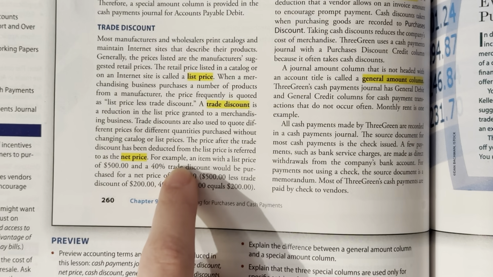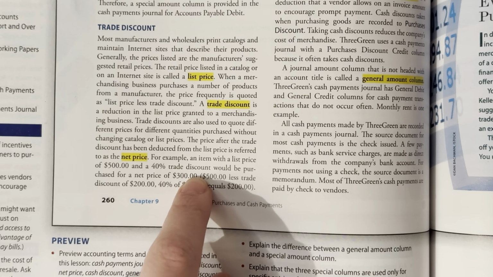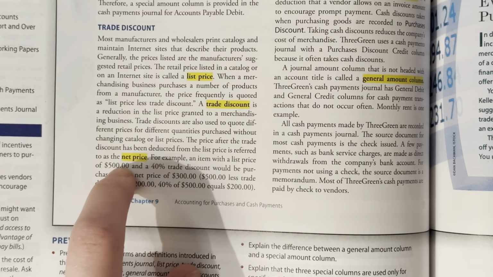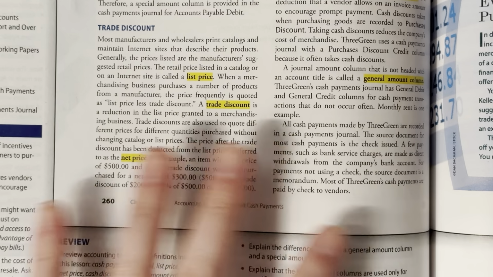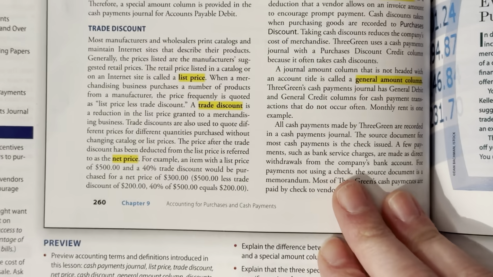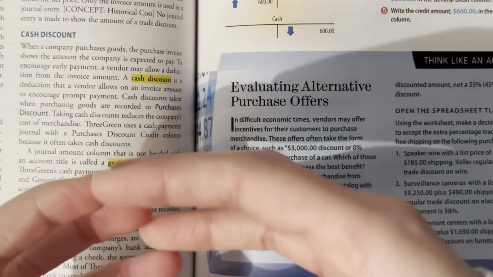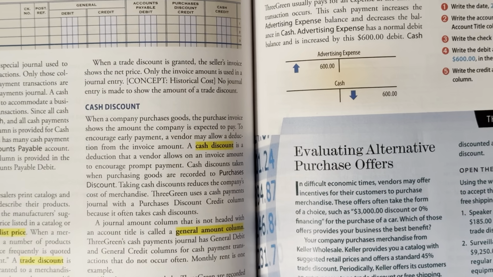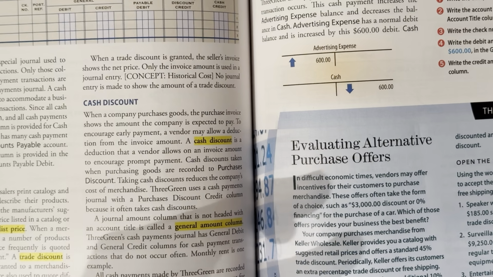So the company really only has to pay for their merchandise for $300. They pay the net price for the product. Merchandising or manufacturing companies usually offer this big trade discount so that more people buy from them.